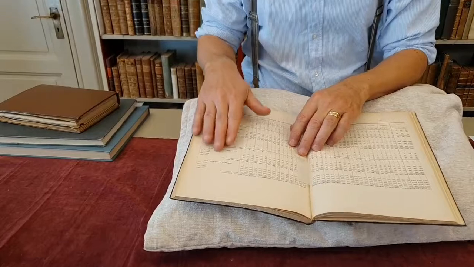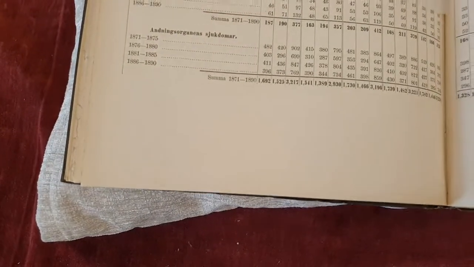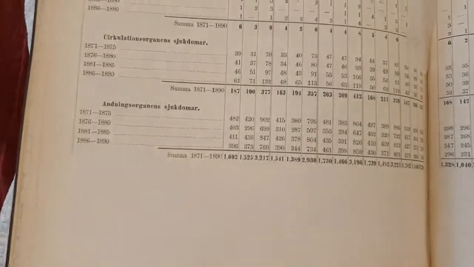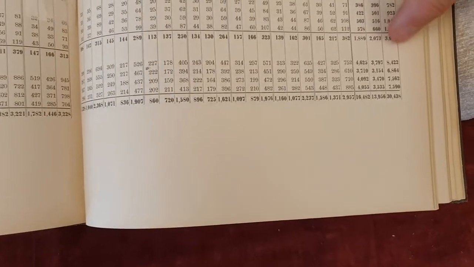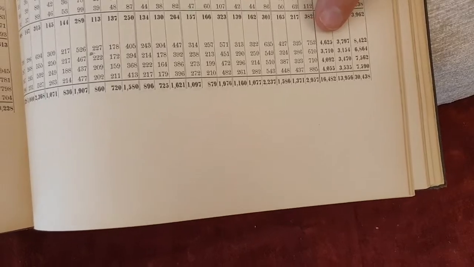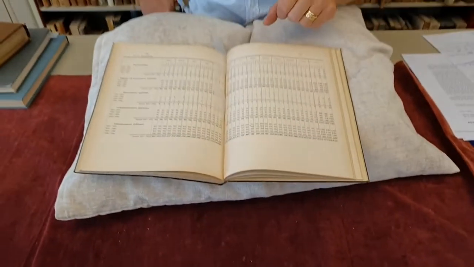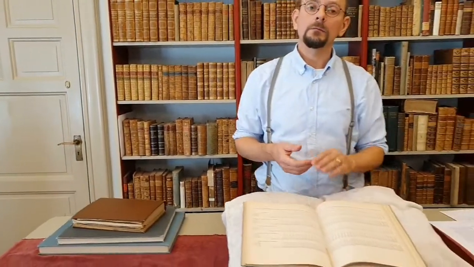And here we have pulmonary disease, or diseases of the breathing organs. And you can see that there's quite a lot of people. Now I can't read really upside down, but if you add up these figures, you would have some 4,000 people dead from this during this period in Stockholm, which wasn't such a big city back then.